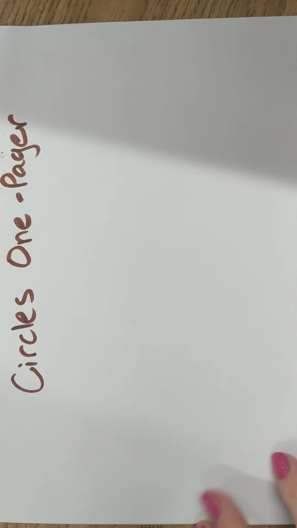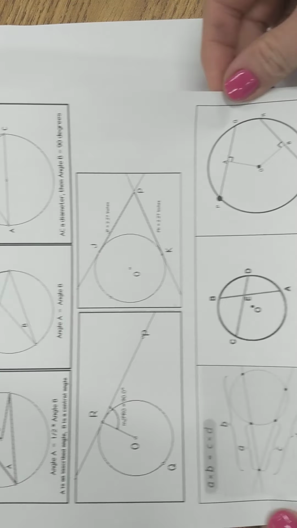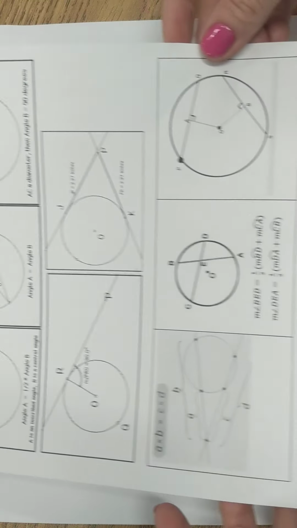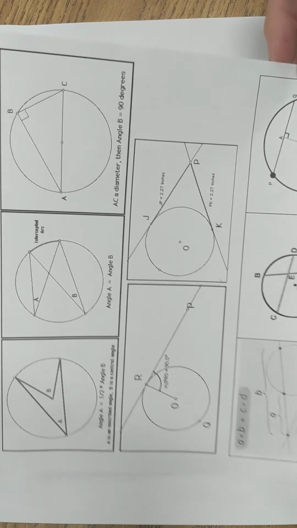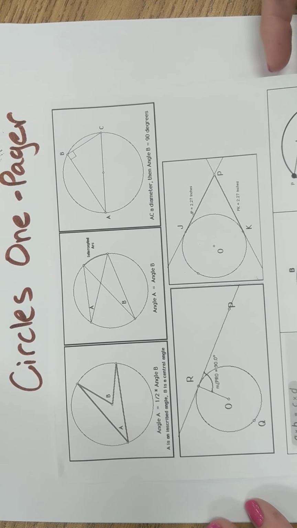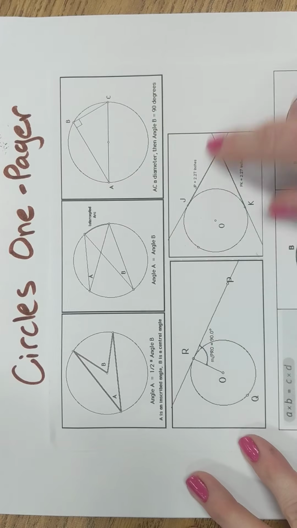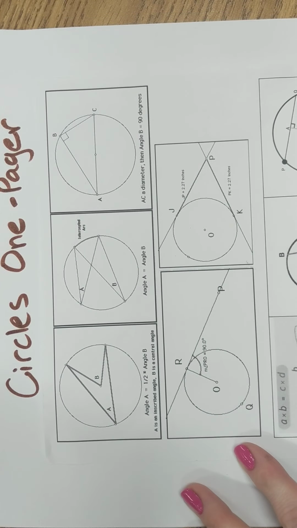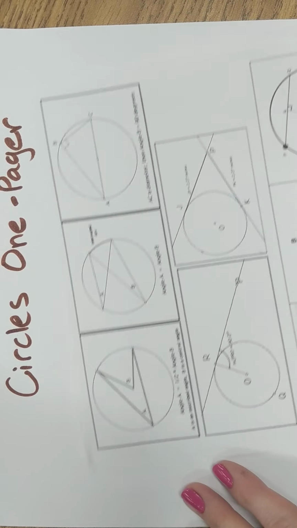All right, guys, these are notes that go with the Circles one-pager. I'm going to link this to your video here. You can print this out or you can take screenshots and stick it in your own Jamboard if you want. And we're going to go through all of the rules we've learned for the Circles unit and just review all those different rules.